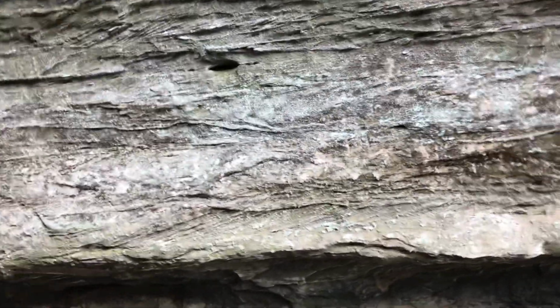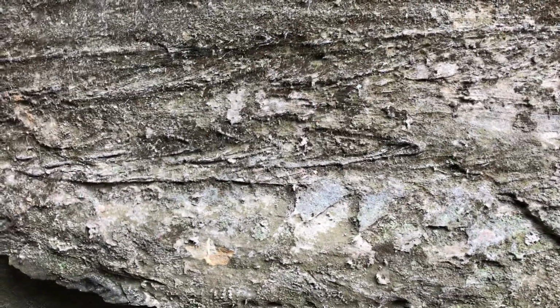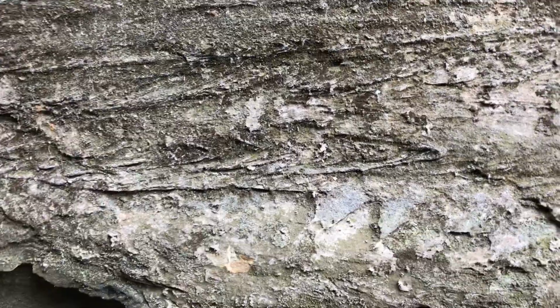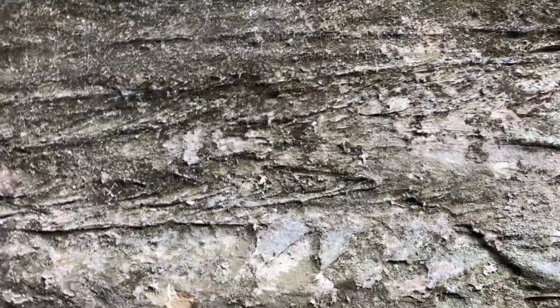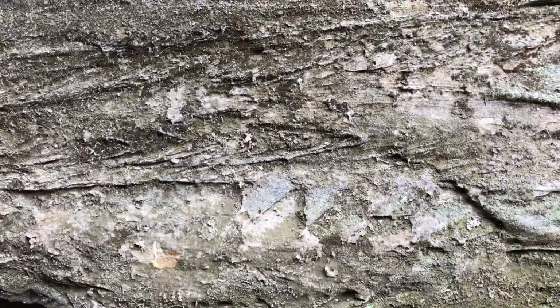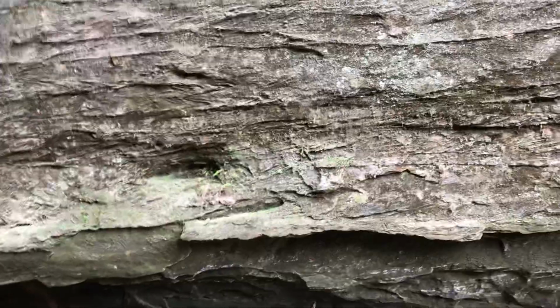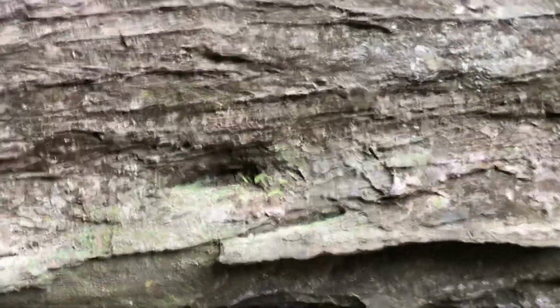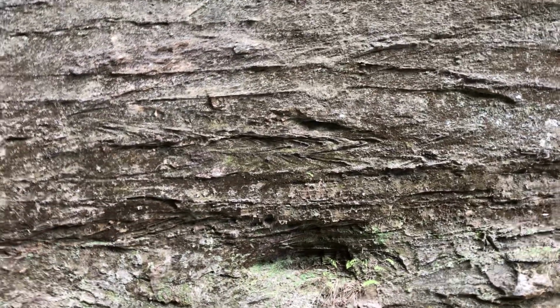Let's see if I can get up closer to this so you can get a sense for what these look like. Right here we've got another set of overturned cross strata. The sandstone here is a little bit coarser than the sandstone we saw at the main outcrop earlier. Even though it's more thinly bedded here, it's coarser. There's a really nice overturned set of cross beds there, right in the center of the image.